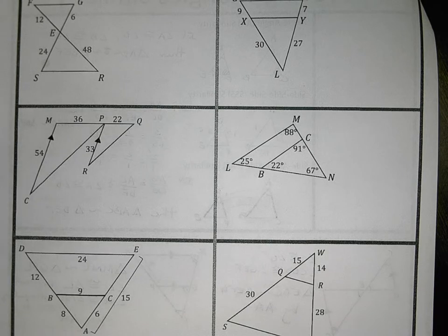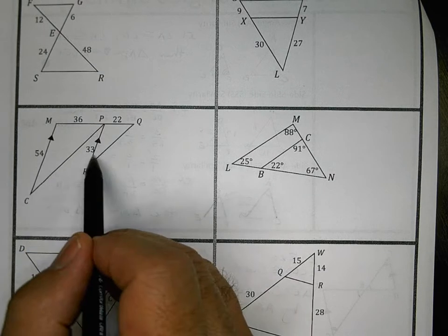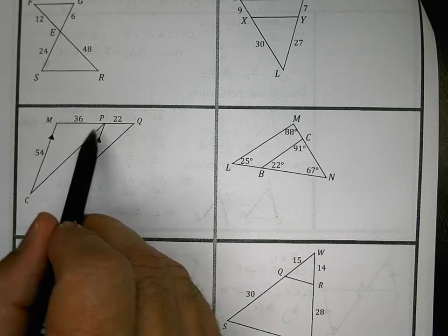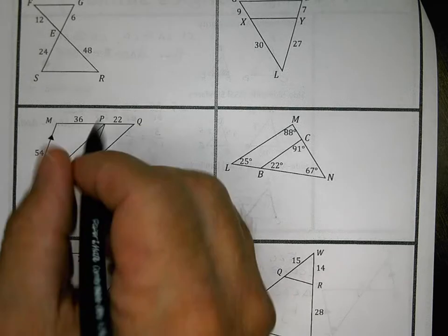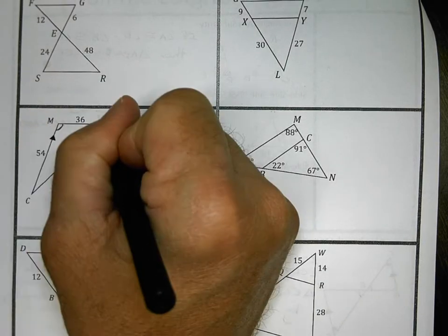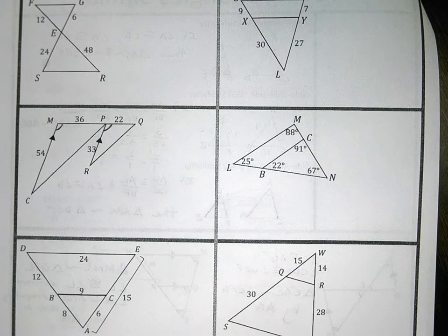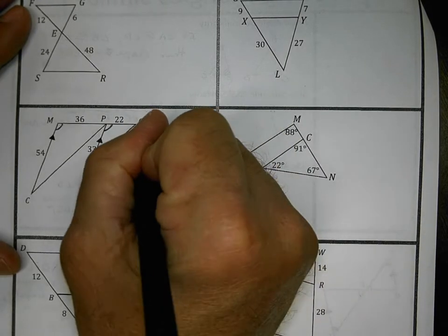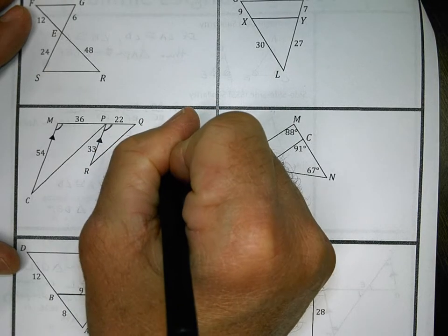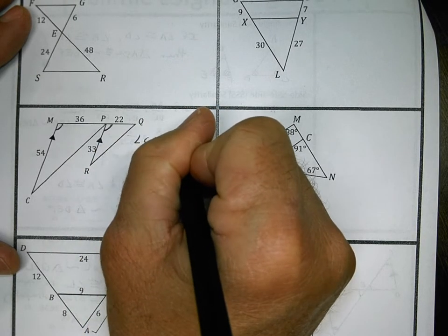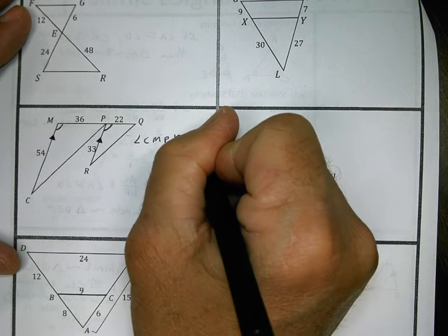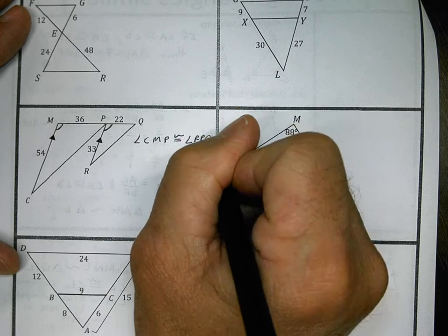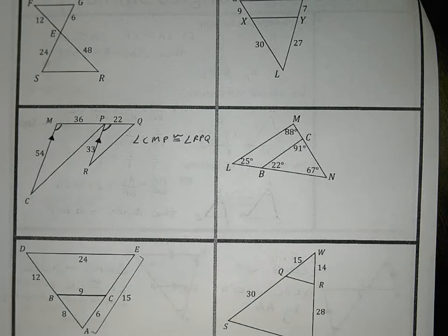All right, so you can see that we have parallel lines here, right? And these parallel lines are cut by a transversal. So I know that this angle is congruent to this angle by corresponding angles. All right, so I know that angle CMP is congruent to angle RPQ, and I know that by when lines are parallel, corresponding angles are congruent.